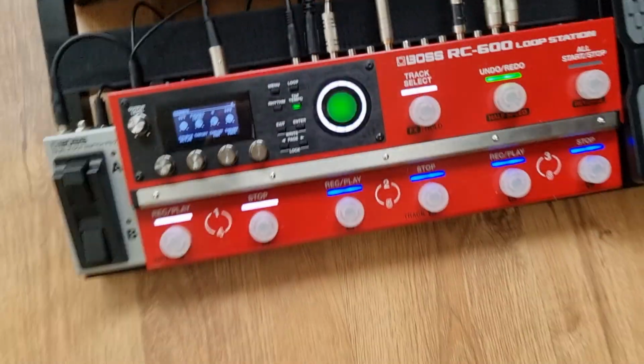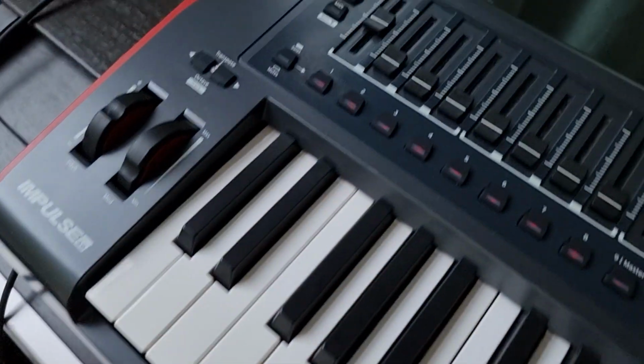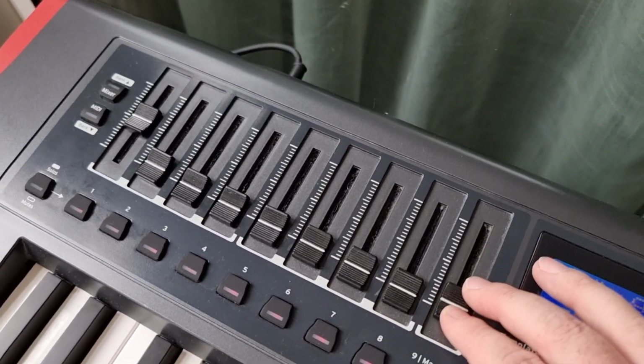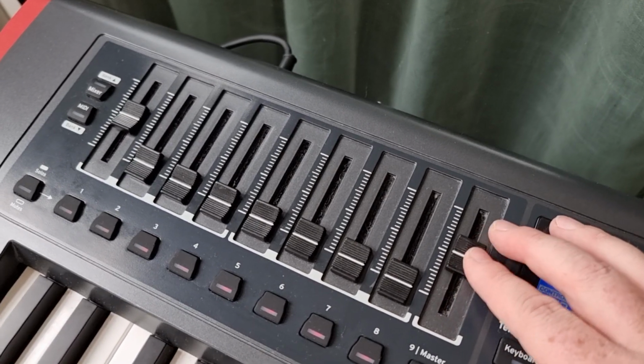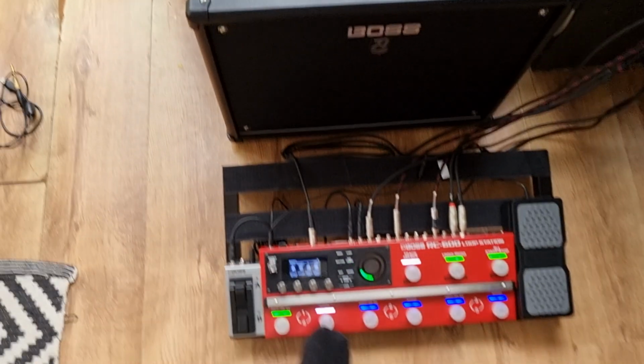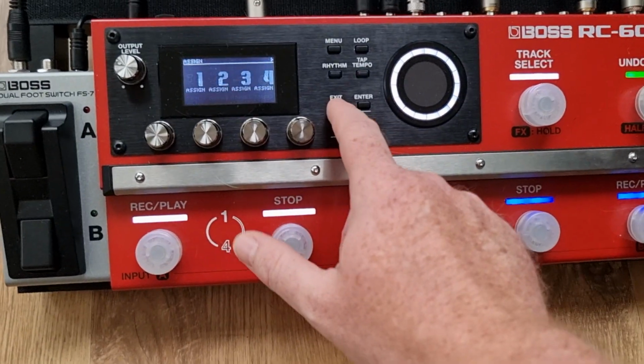So now if I come over here, I'll make sure I'm playing on track 1. Track 1's up, and then this is your master, or in my case it's my phones level, and there we go, all sorted. I'm going to stop track number 1. So there's my faders all done.